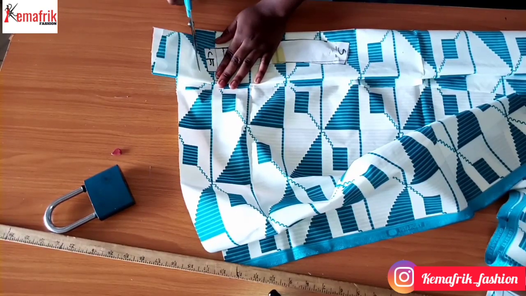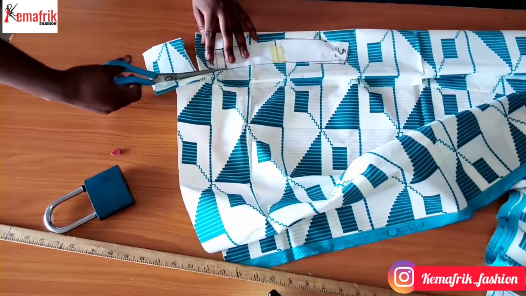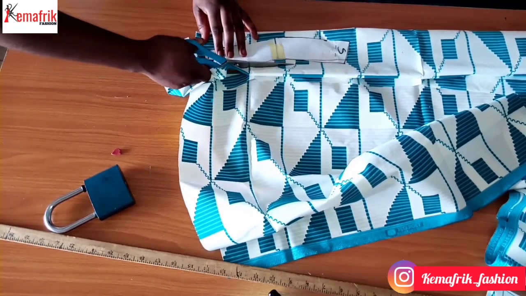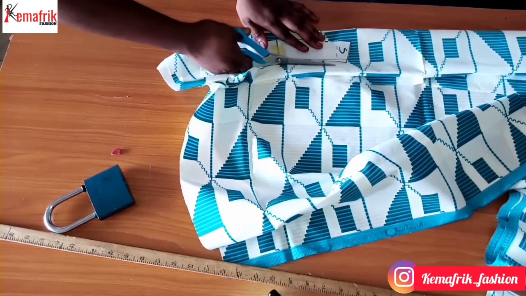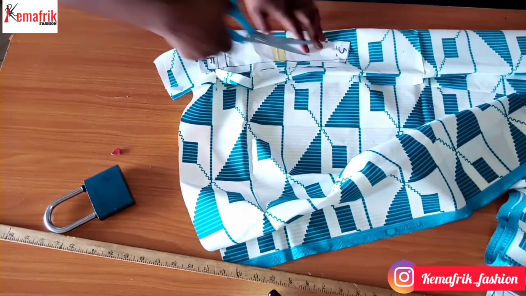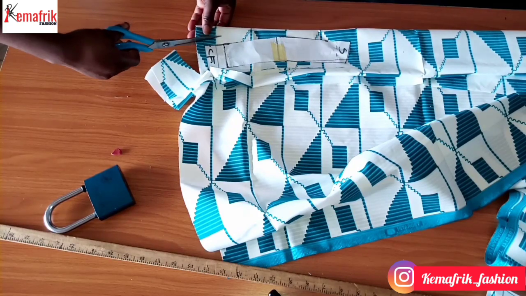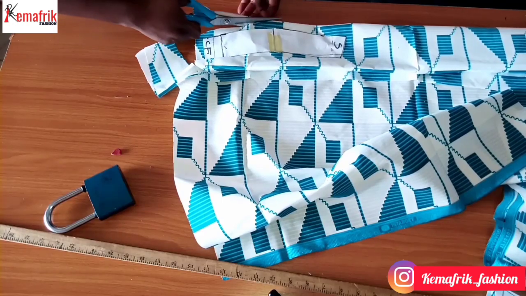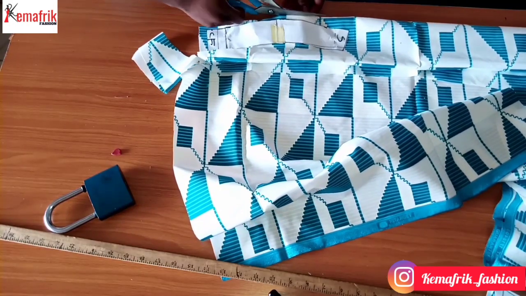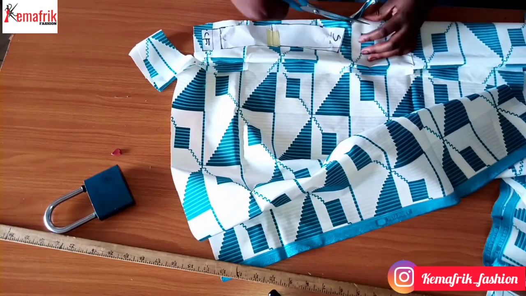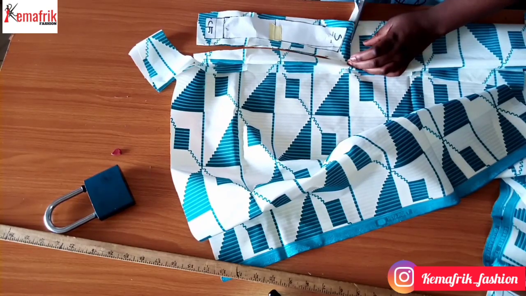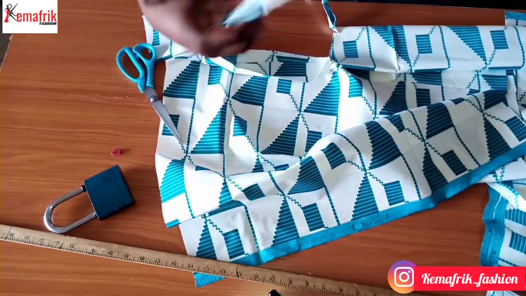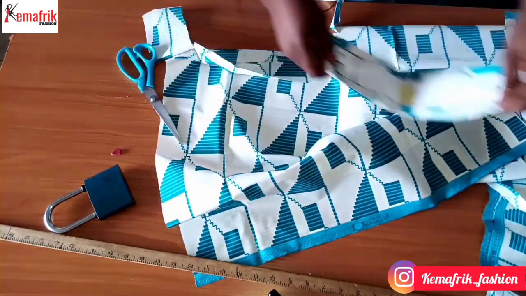I'll just go ahead and add my sewing allowance of half an inch. Then I'll place my notches on the dart position just as a guide. So I'm going to leave the paper pinned on it just so I don't get confused when it's time to sew. I know exactly where my center front is, and that just makes the work easier. So we have our band here for the front.